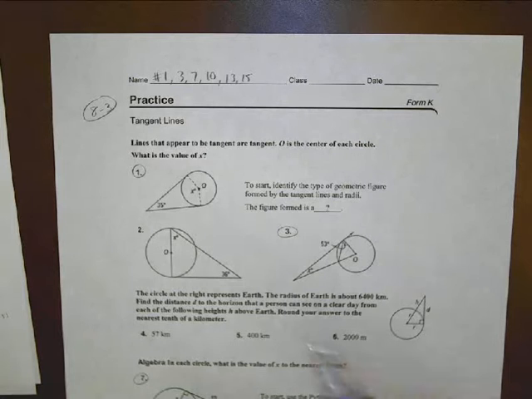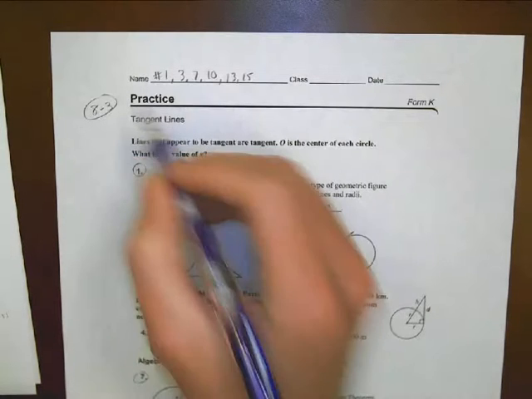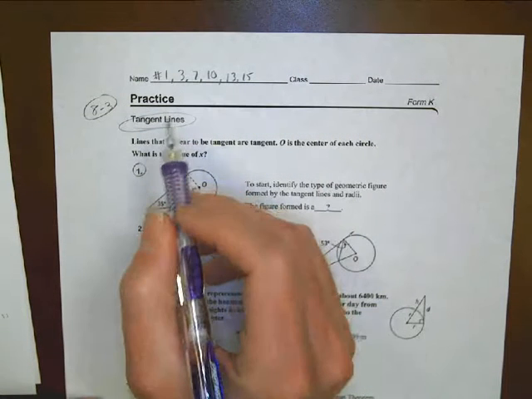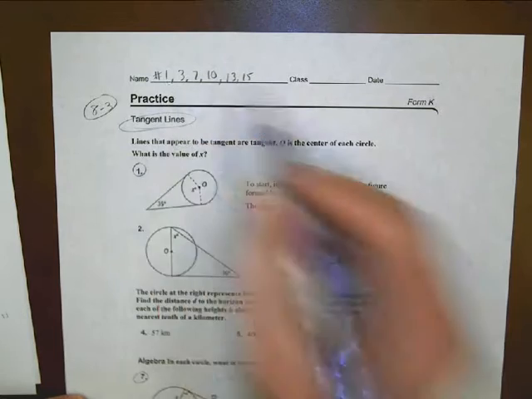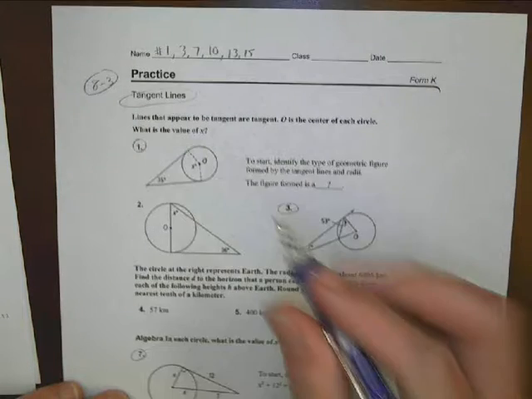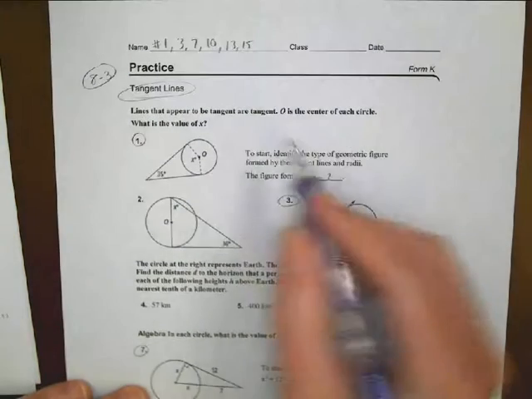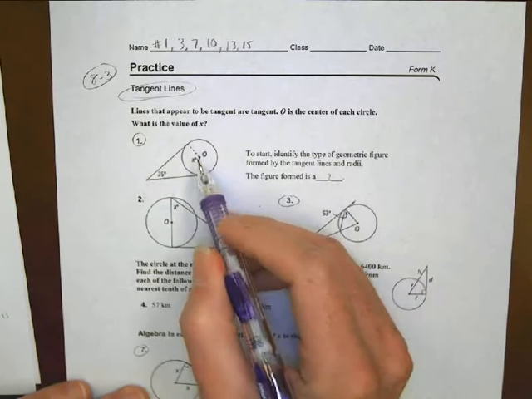Okay, this is Map 2, Unit 8, Lesson 3, looking at tangent lines today. And here we go, we're looking at homework helper numbers 1, 3, 7, 10, 13, and 15. First of all, looking at number 1, it wants us to find out what the value of x is.